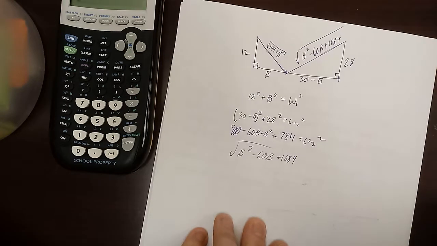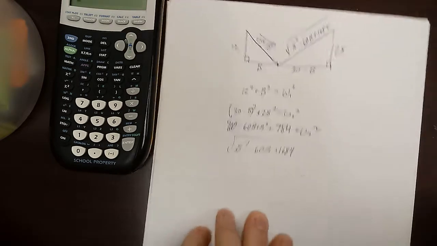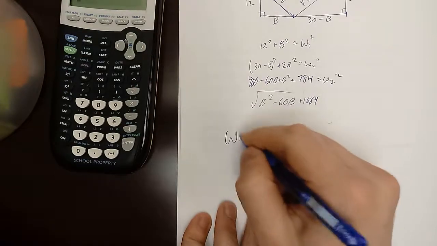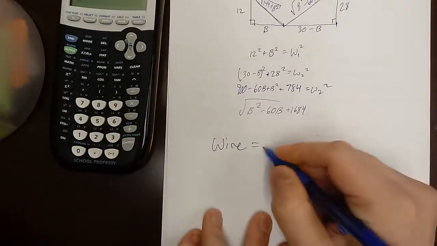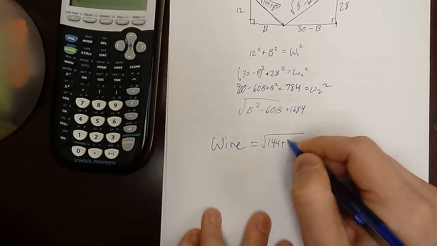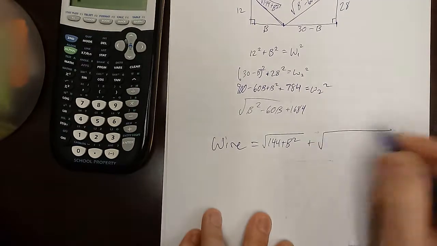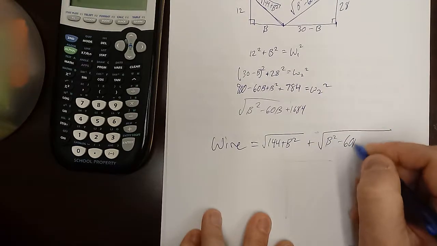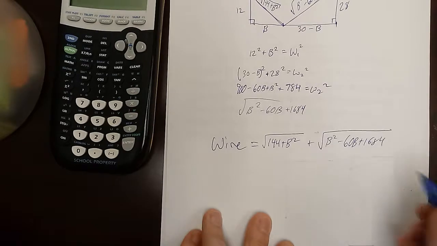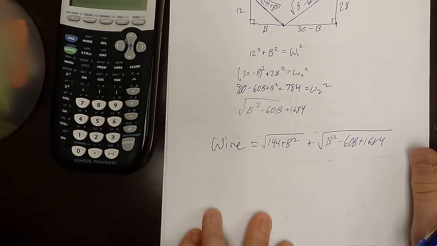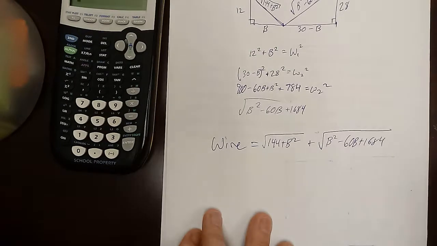So, the amount of wire. So wire is equal to square root of 144 plus B squared plus square root of B squared minus 60B plus 1684. That's our wire. That's how much wire we're using. So if I want to minimize the wire, take the derivative. That's it.